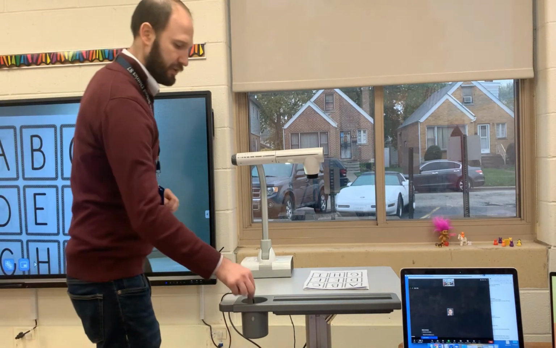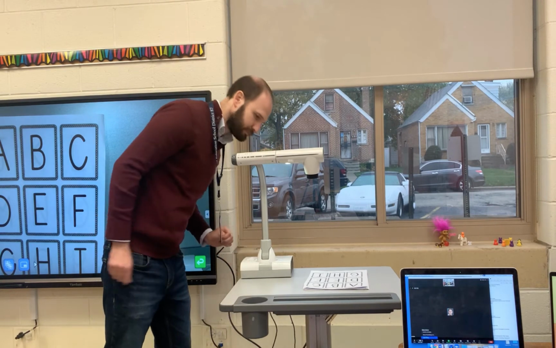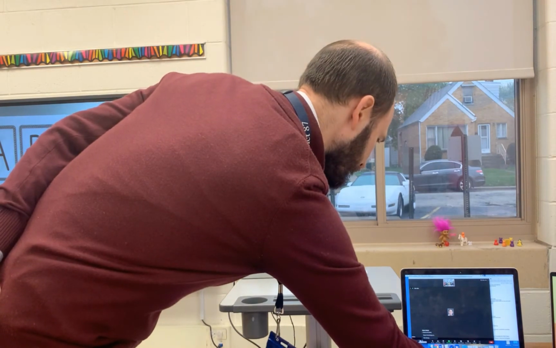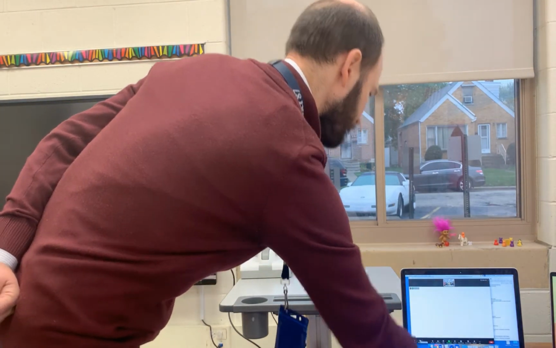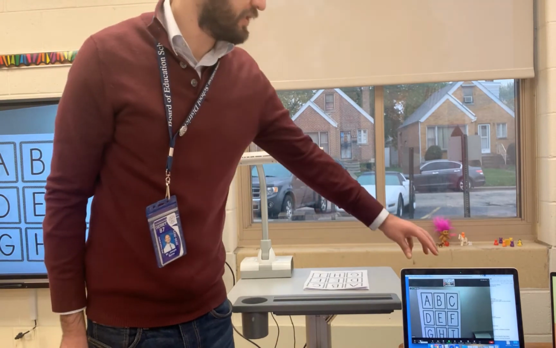Now I'm going to go ahead and reconnect the computer. Then come back to the teacher computer and start the video. Once that video turns back on, you can see that the image has now been rotated.